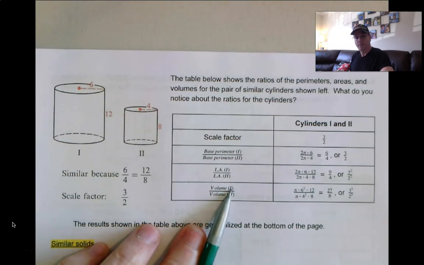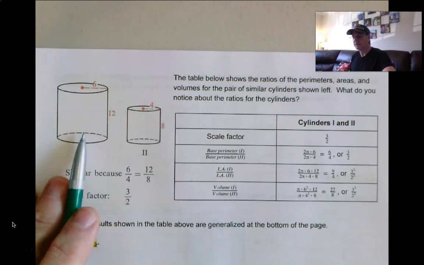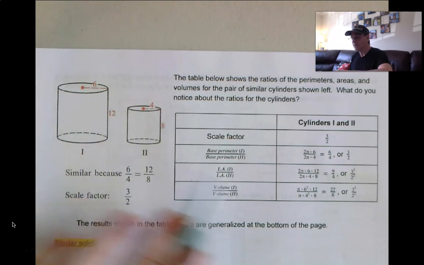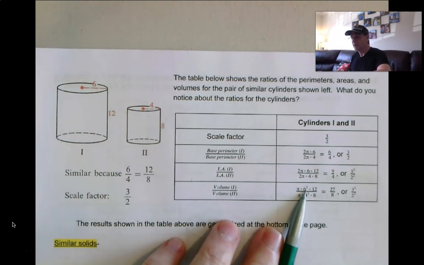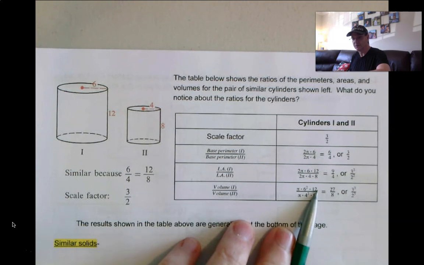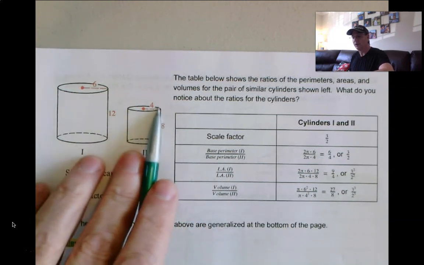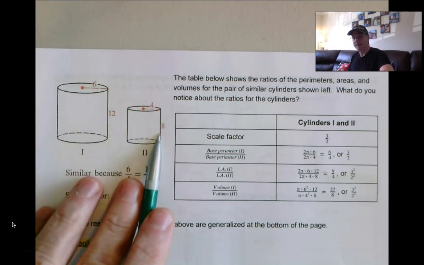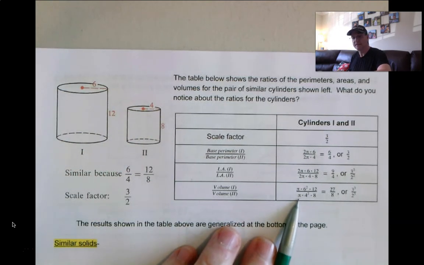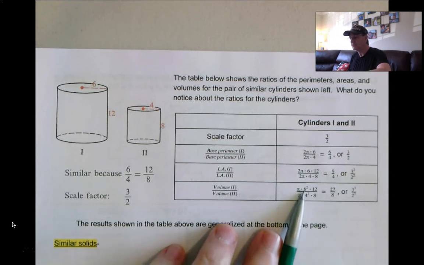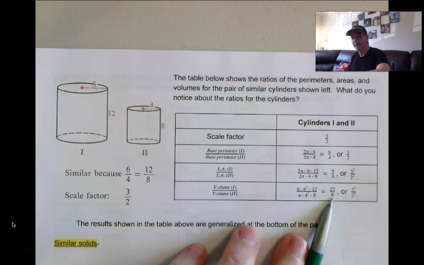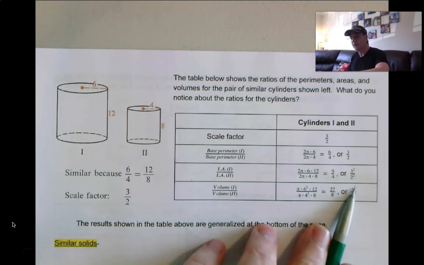Volume of the first figure, first cylinder. Area of the base, 36 pi times the height, 12, right? 36, 6 squared, times pi, times 12. Volume of the second cylinder, 16 pi times 8, 4 squared is 16 times pi times 8. Pi's cancel. A whole bunch of reducing goes on here, and we end up with 27 over 8. 27 over 8 becomes 3 cubed to 2 cubed.